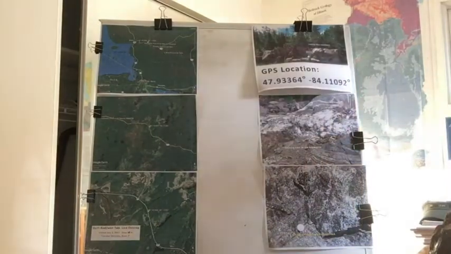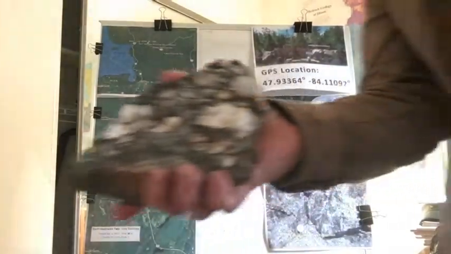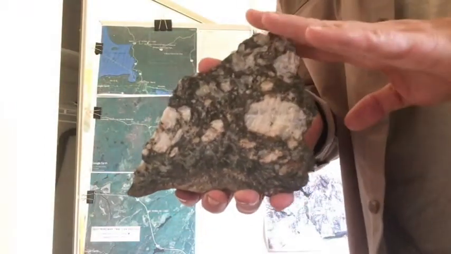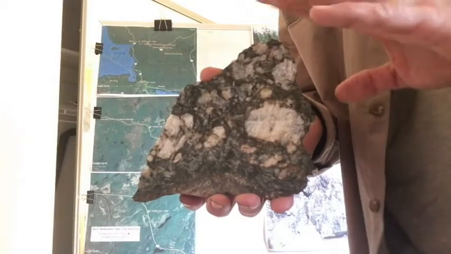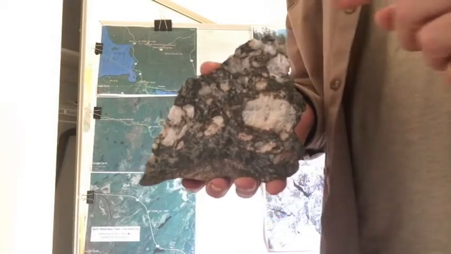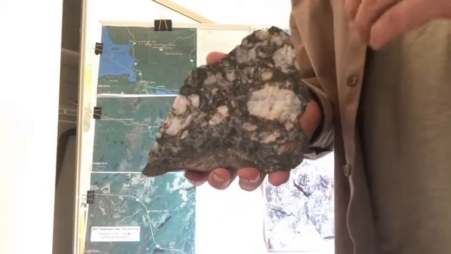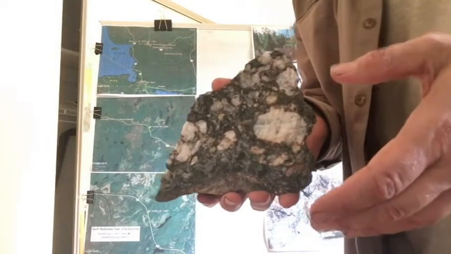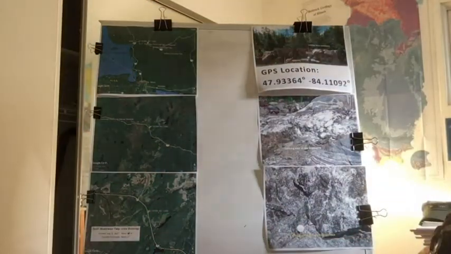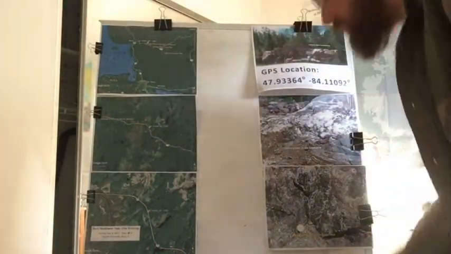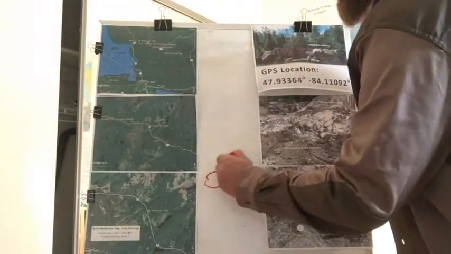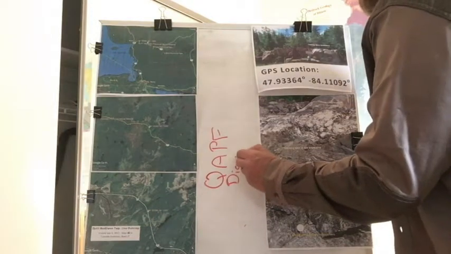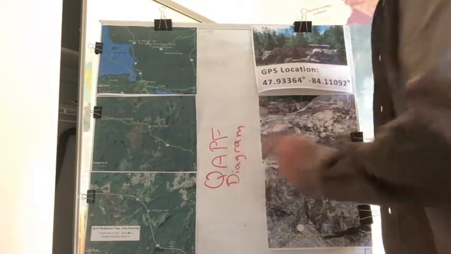All right, we are going to talk about this rock right here. I said I thought it was a land porphyry, but it's not. I was able to use the QAT PF diagram to classify it. That's the quartz, alkali feldspar, plagioclase, feldspathoid igneous classification of rocks, abbreviated QAPF. You can look that up.